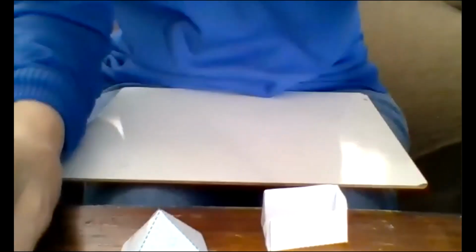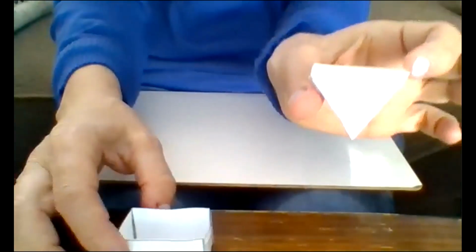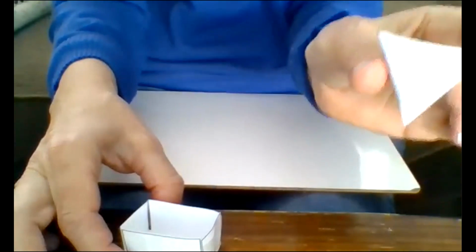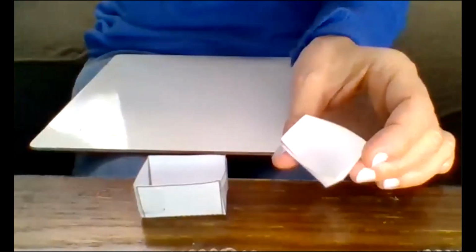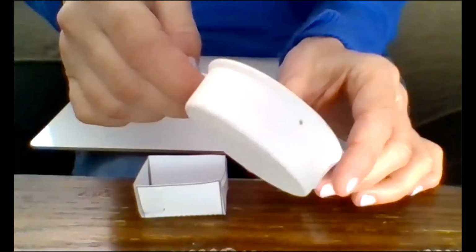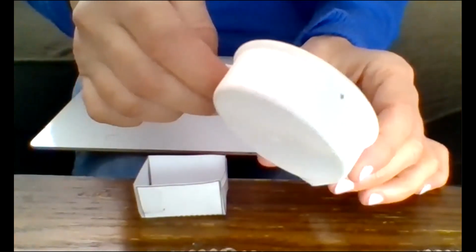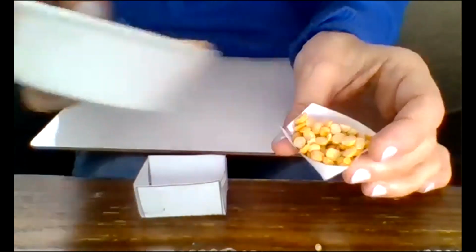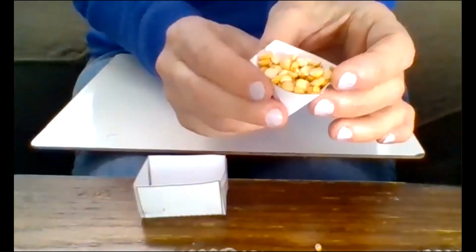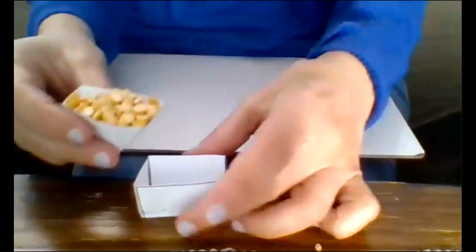Now for this demonstration, we're going to determine how many of these pyramids it would take to fill this prism. I just happen to have some yellow keys. So this would be 1.